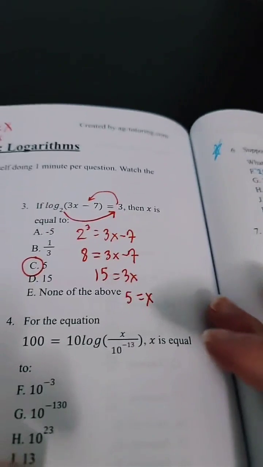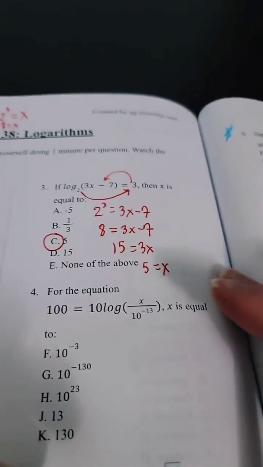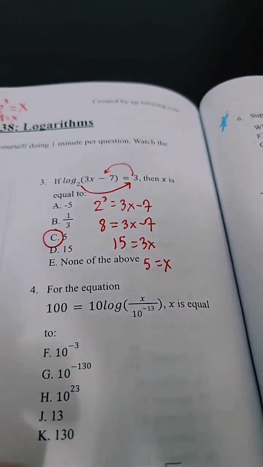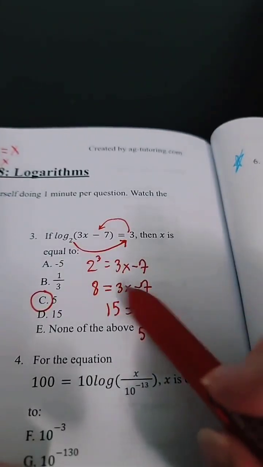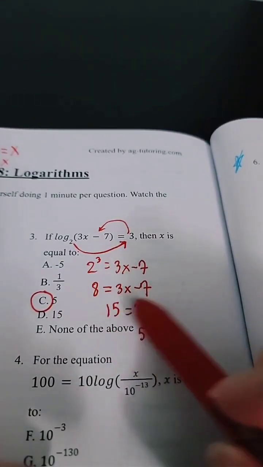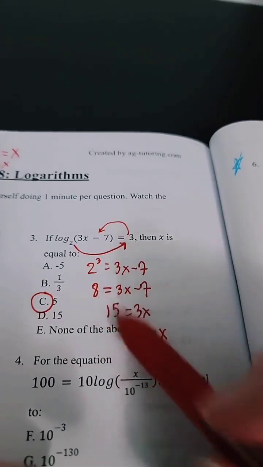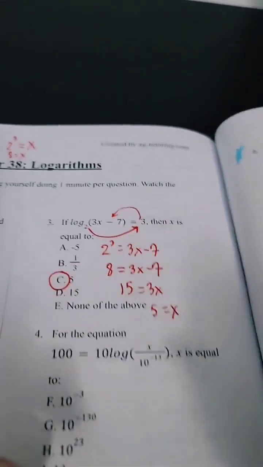So then let's go to number 4. Someone asked, where did I get 15 from? So I added 7 to each side over here. So when you add 7, you get 8 plus 7 is 15, and it cancels out over here. So that's how I got the 15.